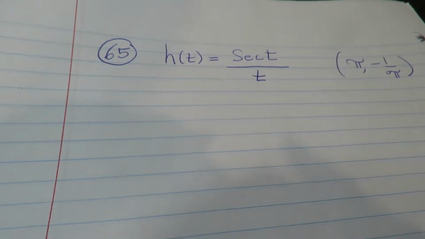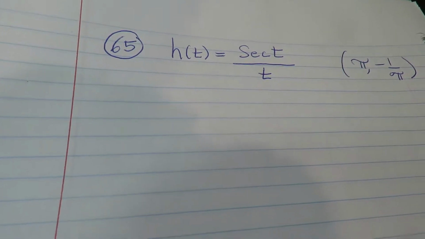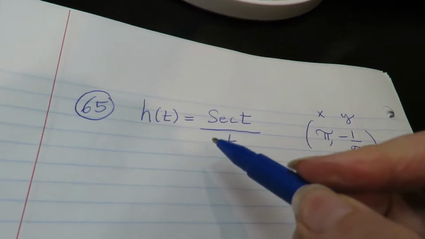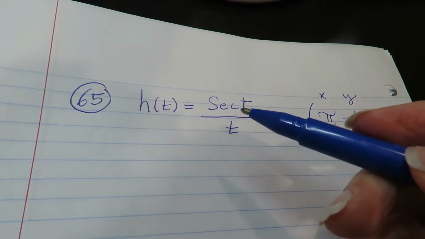Okay, gang, we're going to find the derivative of this and then evaluate the derivative at this coordinate. Now, I'm going to use a quotient rule on this, but technically you could bring the t up and use the product rule.